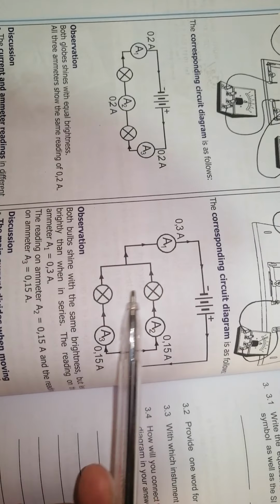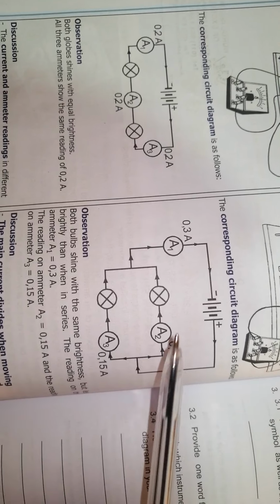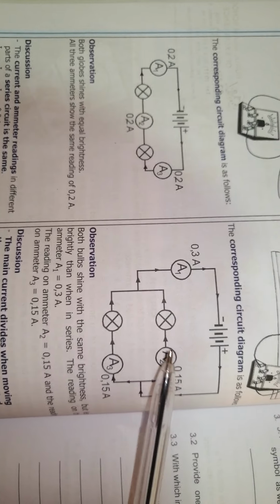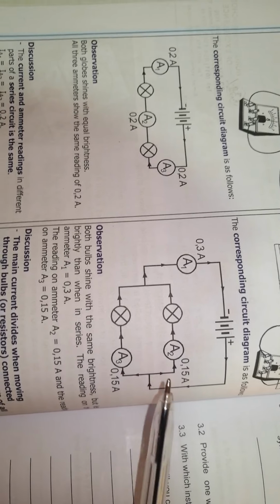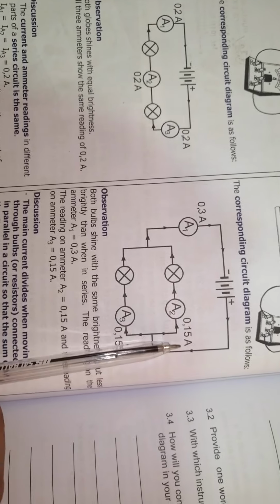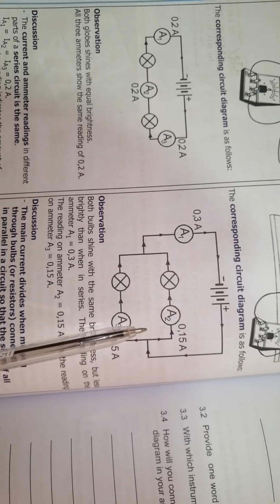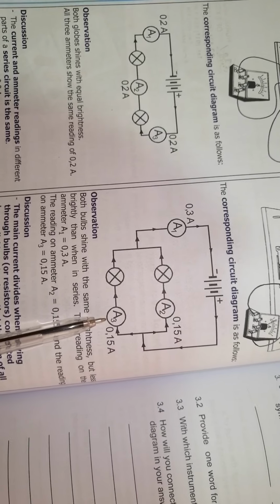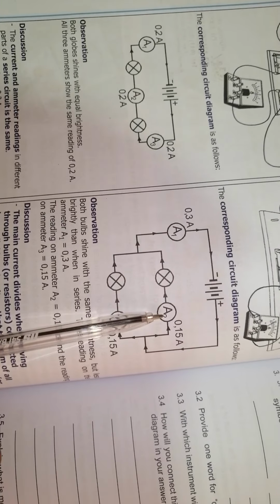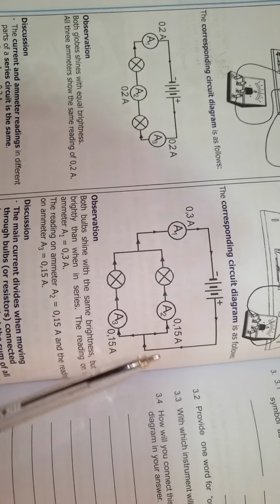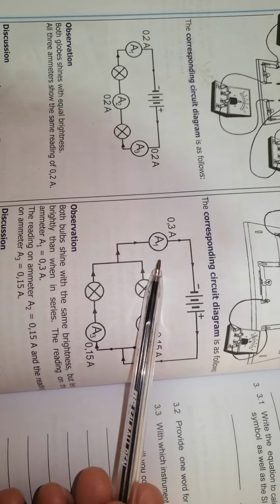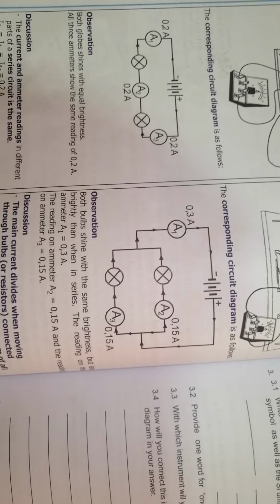So since those 2 light bulbs are in parallel, it means the total current, which is A1, 0.3 amps, is going to be divided amongst A2 and A3. So they took that 0.3 amps, and can you see A2 got half of that? It got 0.15 amps, and A3 also got half, which is 0.15 amps. So we took this total current, we divided it amongst these 2 light bulbs, and if we add 0.15 and 0.15 amps, that will give us the total current, which is 0.3 amps.